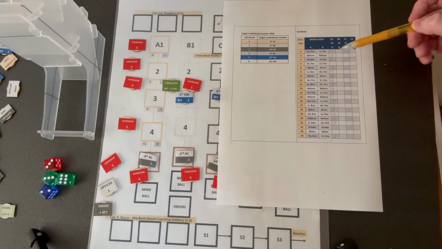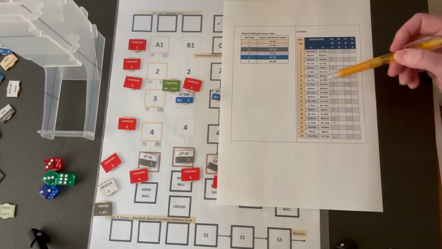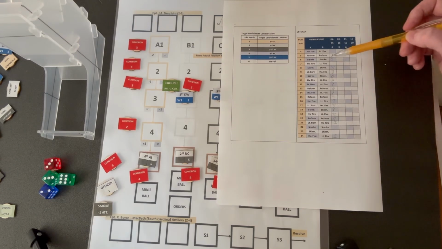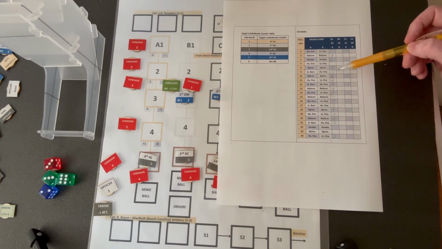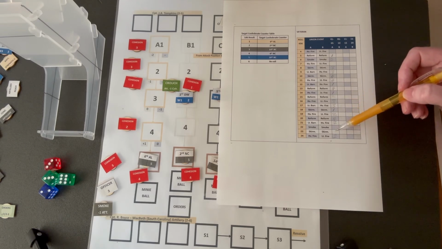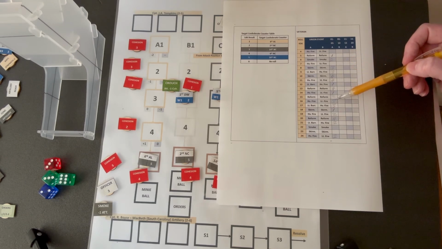In turn 1, here I've marked off reform, light barrage, heavy fire, and the skirmisher event. In turn 2, we resolved smoke, heavy fire, light barrage, and another heavy fire event. In turn 3, it was skirmisher, light barrage, heavy fire, light barrage, and then turn 4.